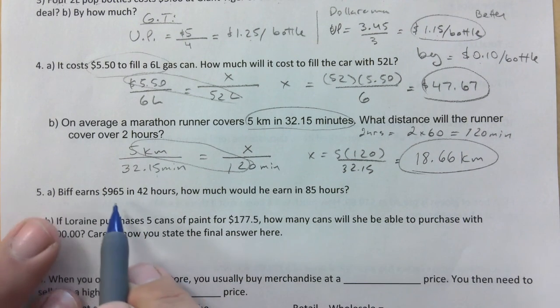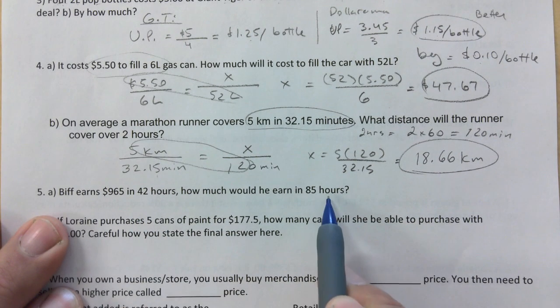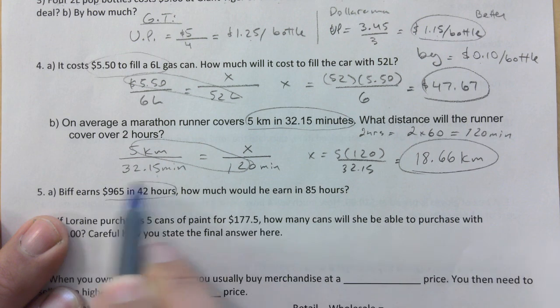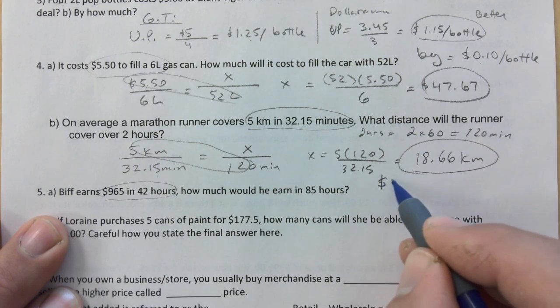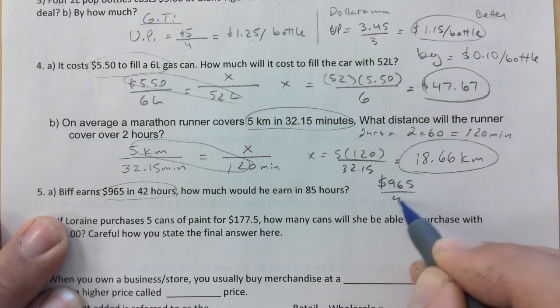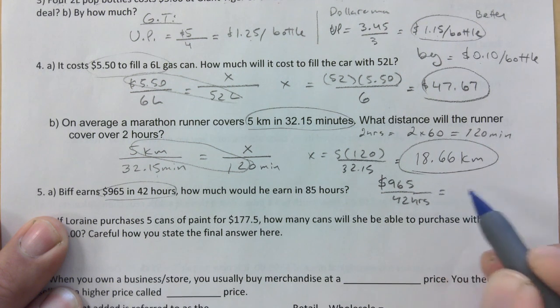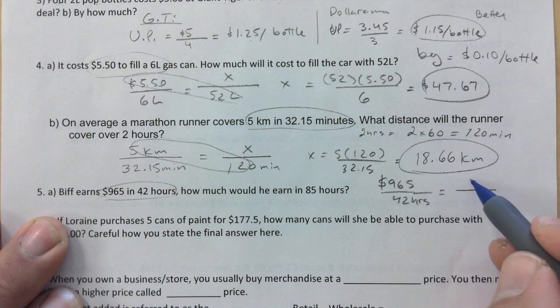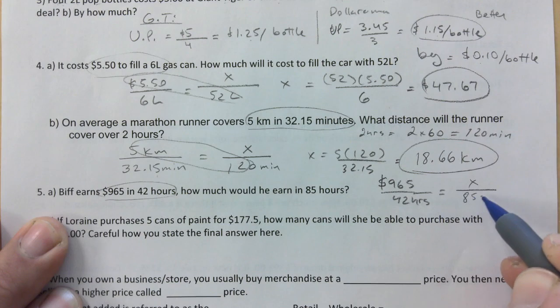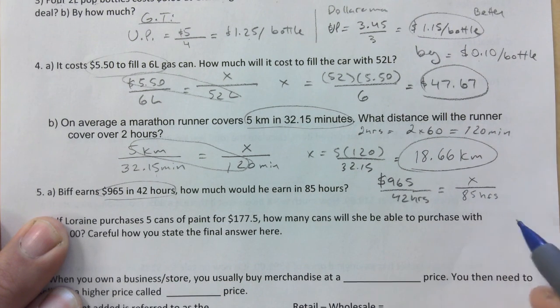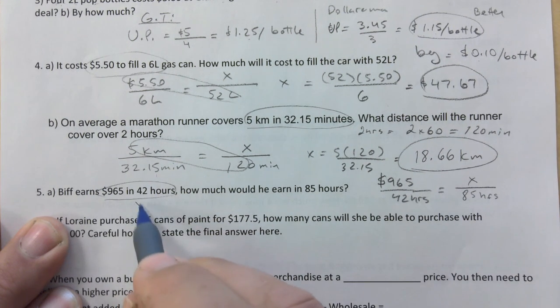If Biff earns 965 in 42 hours, how much will he earn in 85? Again, this is a fact, right? So I'm going to go 965 over 42 hours. Therefore, you would earn X number of dollars in 85 hours. And I'm running out of space here, so I'm going to do that here.